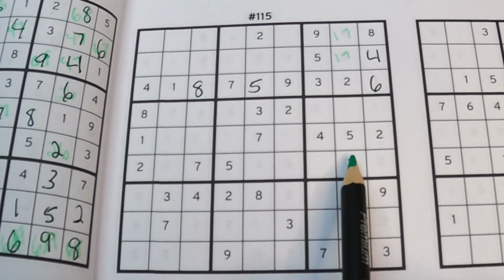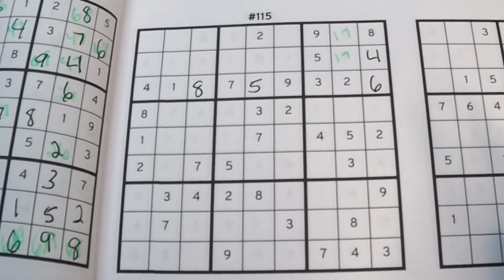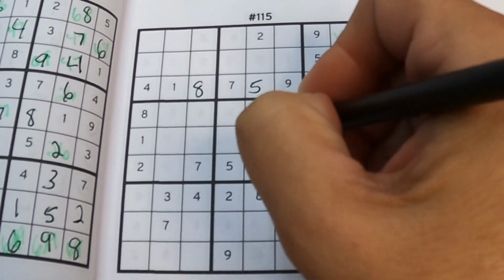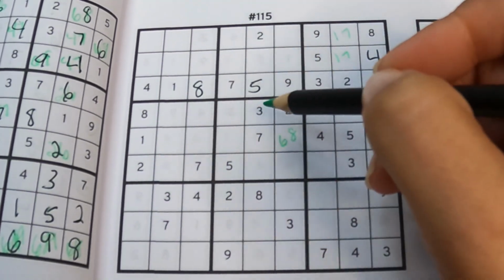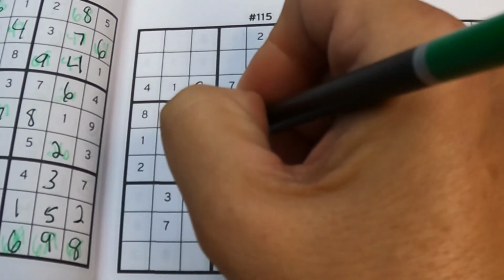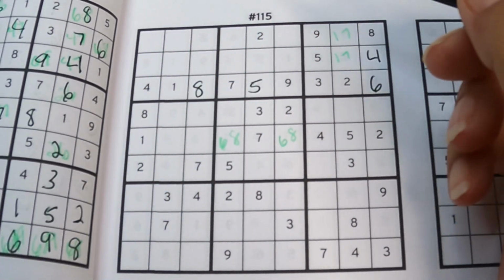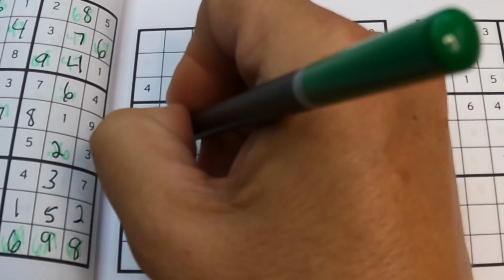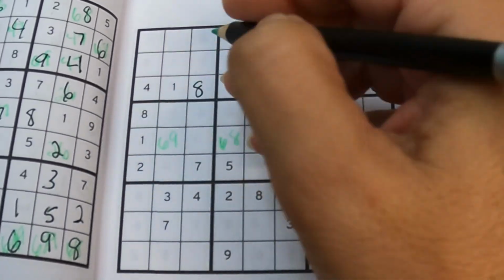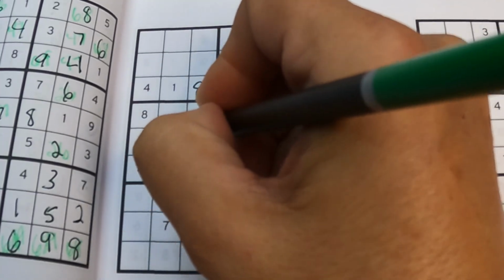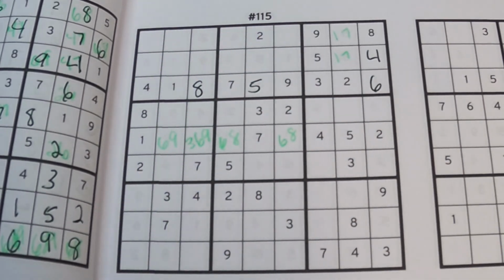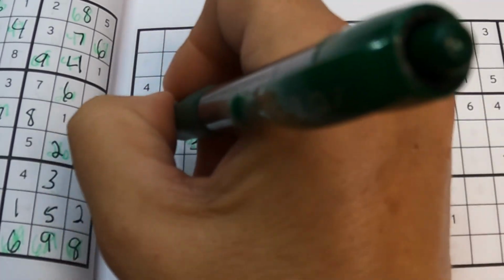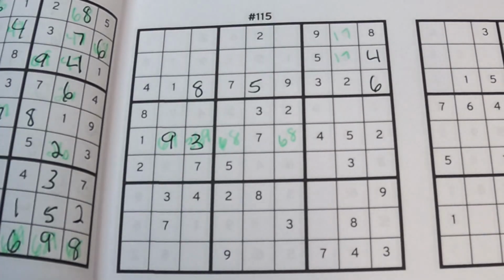For this row, we're missing 3, 6, 8, and 9. We've got 3 and 9 here, so 6, 8. 3 and 8 here, so 6, 9. 8 here, so 3, 6, 9. If we look now, the only place the 3 can be is here, and the only place the 9 can be is here.